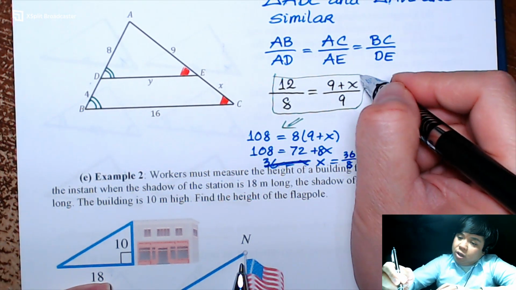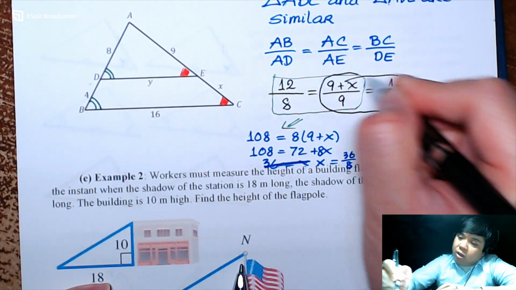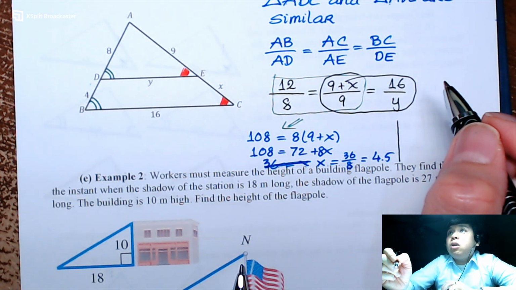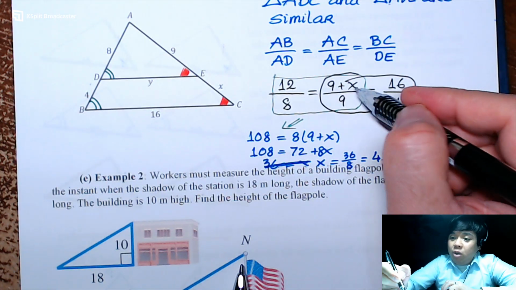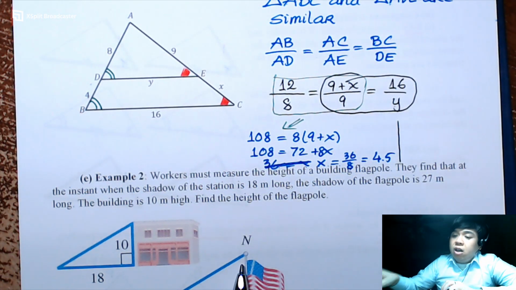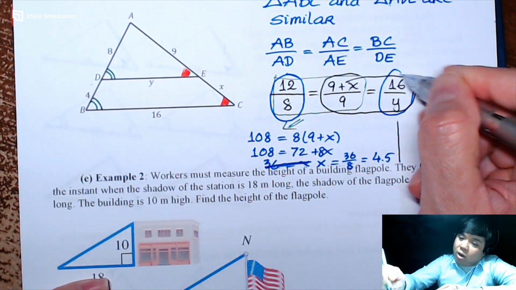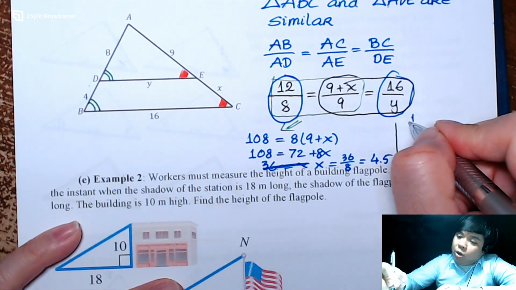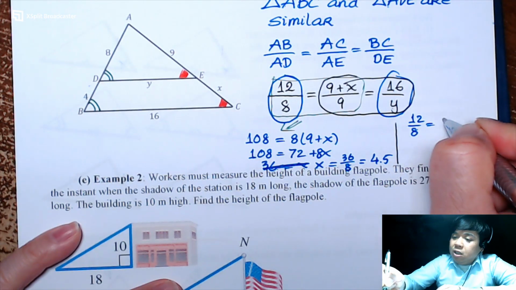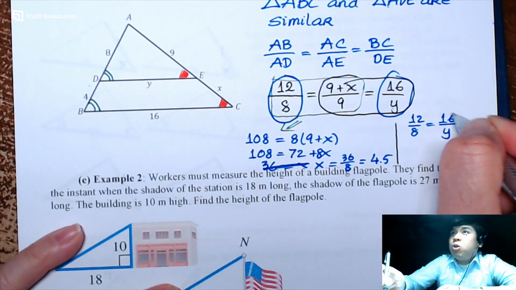And now if we use the other ratio, that's not going to help because we have both x and y, so don't use that. Rather use 12 and 8 is 16 and y. So 12 over 8 is 16 over y. Only one variable, so easy to solve.